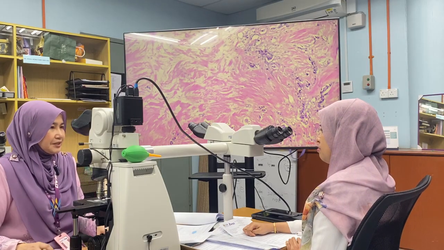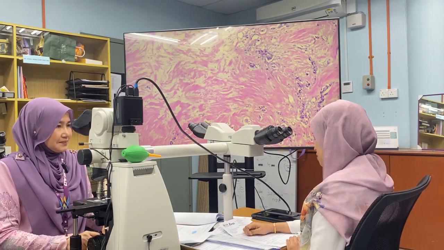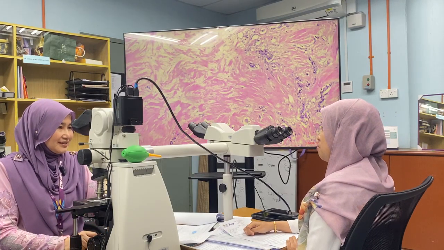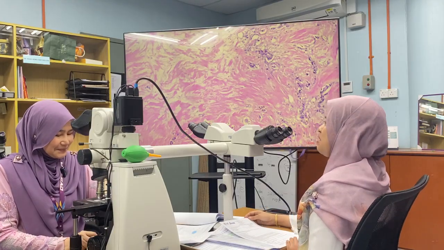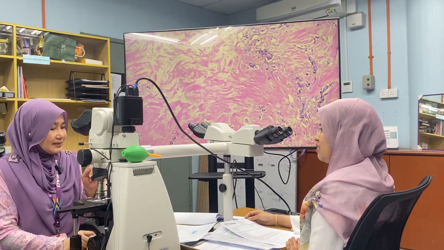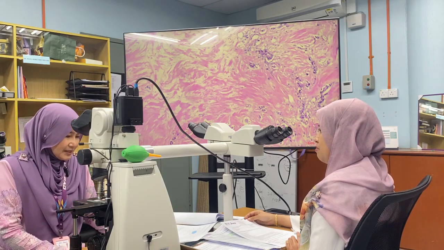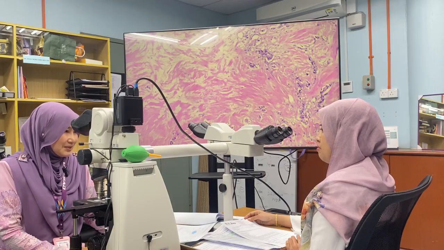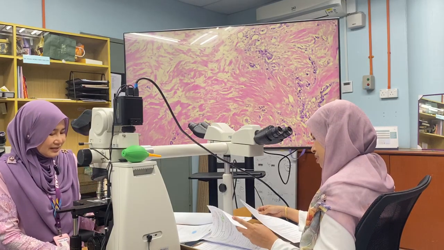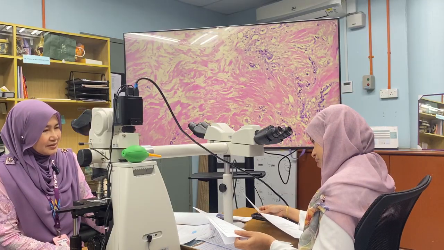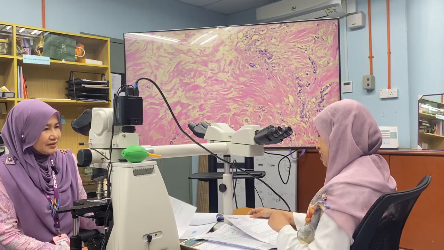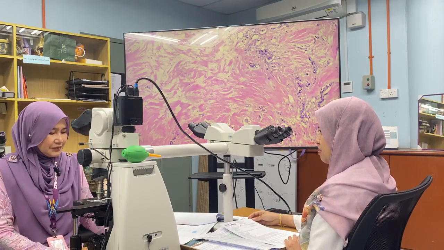So the number of lymph nodes here is 9, right? Yes, I identified 9. Do you think that's enough? It's supposed to be as many as possible, but the minimum is 10. Yeah. And then one more thing is the largest diameter of the tumor metastatic focus. So do you measure the largest? The largest is 10 mm, 10 mm within the axillary lymph nodes.